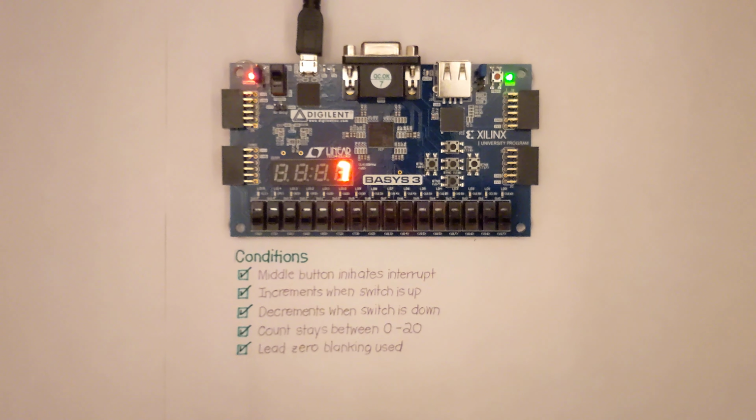Okay, but that's pretty much it for our conditions. And as you can see, the interrupt is properly working, and this program is working. When I hit the button, it's going to increment or decrement. And that's pretty much it for this demonstration.